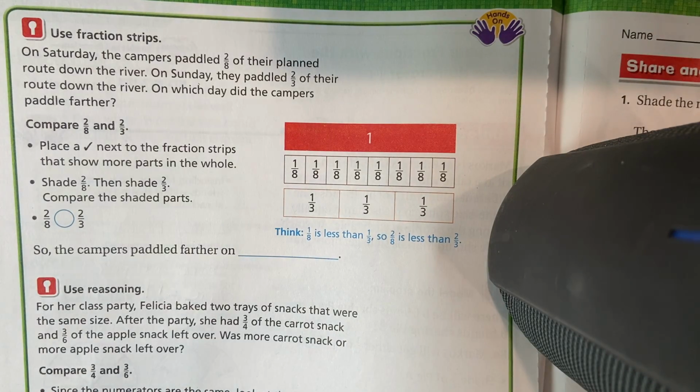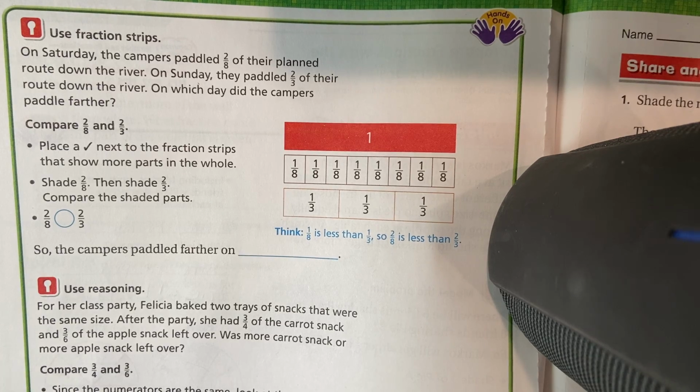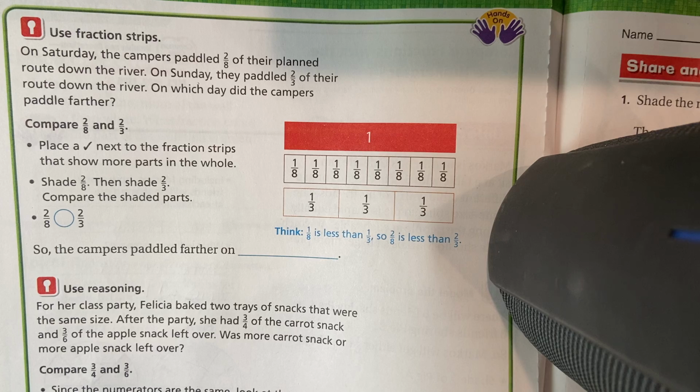All right, moving on to the next page, 520. Another way they're telling us that we can do this problem is to use fraction strips. On Saturday, the campers paddled 2/8 of their planned route down the river. On Sunday, they paddled 2/3 of their route down the river. On which day did the campers paddle farther?